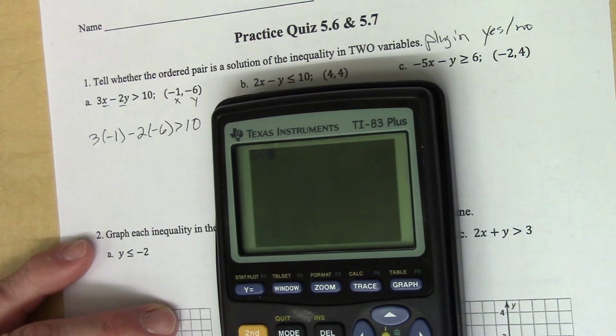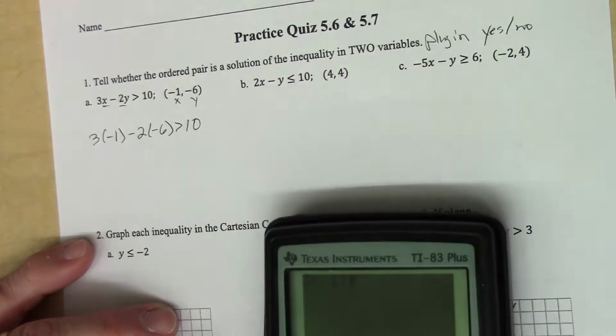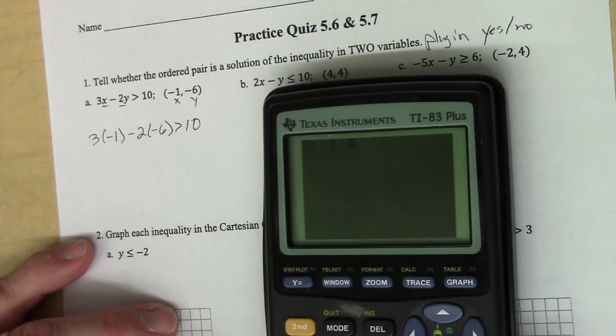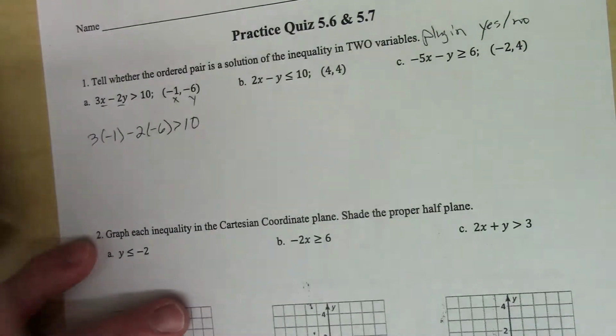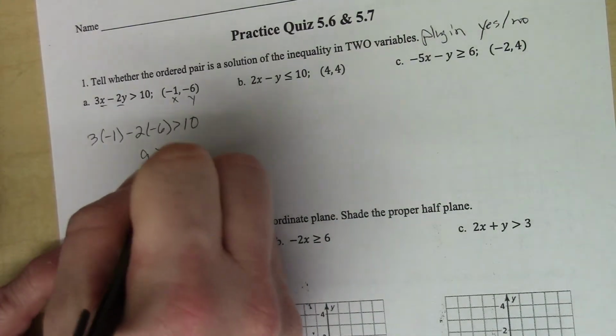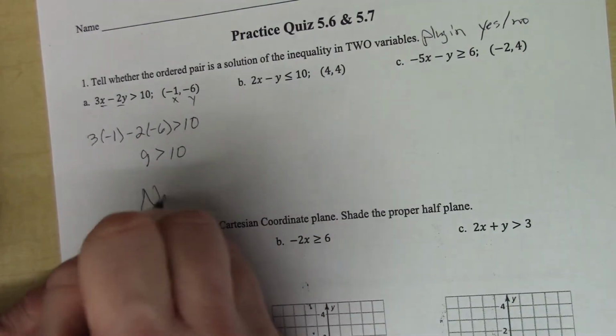3 parentheses -1 and parentheses. That's kind of hard to see, I think. I guess you'll just have to kind of do your best with it. Minus 2 times -6 and press equals, and I get 9. Okay, cool. So 9 is greater than 10, which is not true, so no.